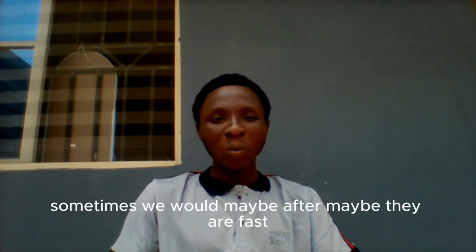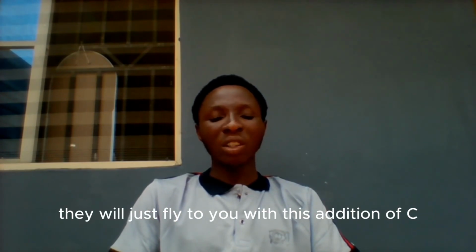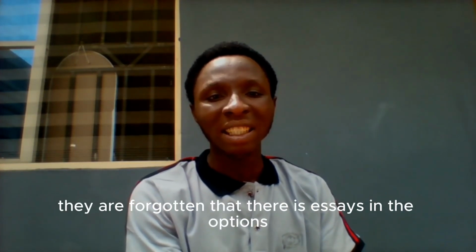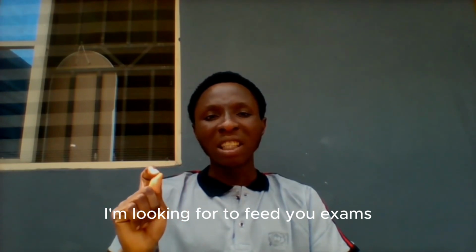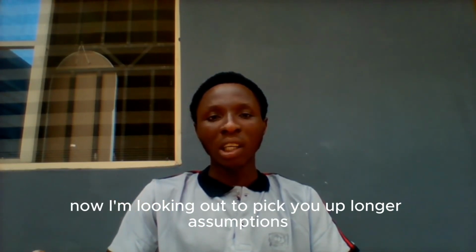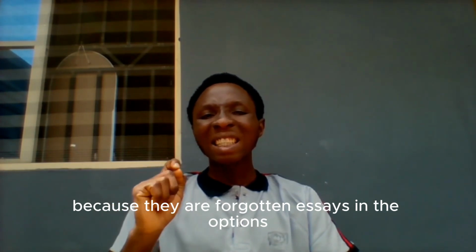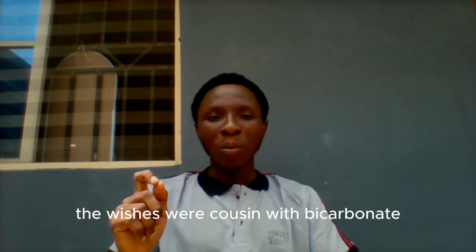Now, some students, maybe they are fast, they are not calm enough. They will just say addition of CO2 to lime water forms dash, like they have forgotten that there is excess in the question. You understand? That alone can make people fail the exam, because it means picking the wrong answer. Some students can pick calcium carbonate because they have forgotten excess. Now the answer here is B, which is calcium bicarbonate.